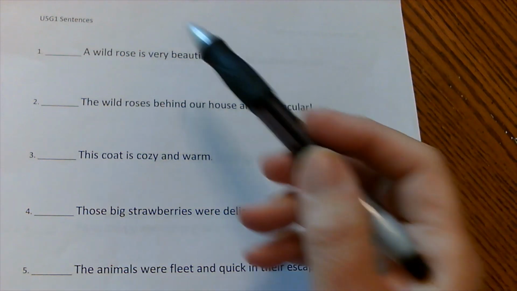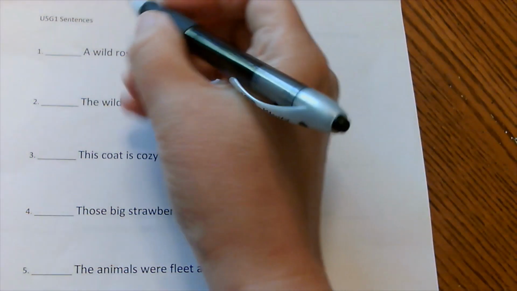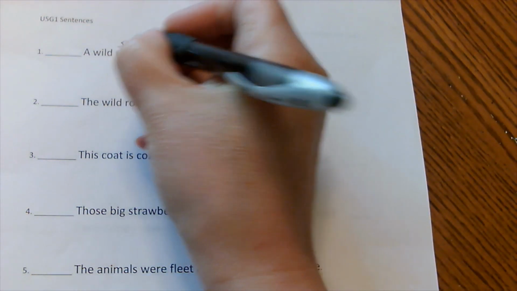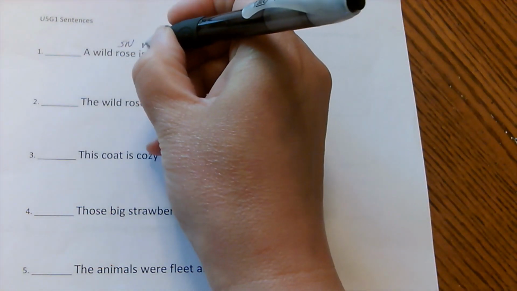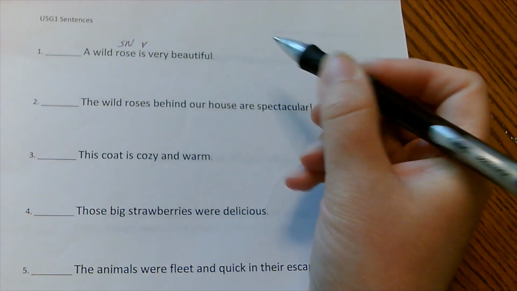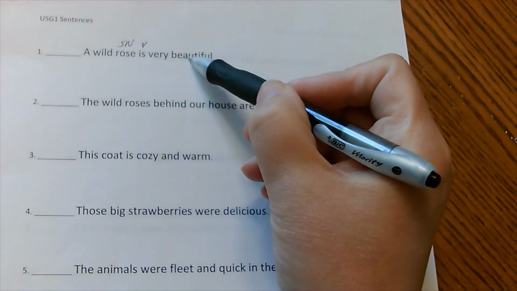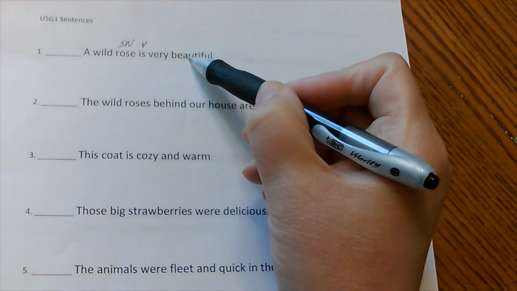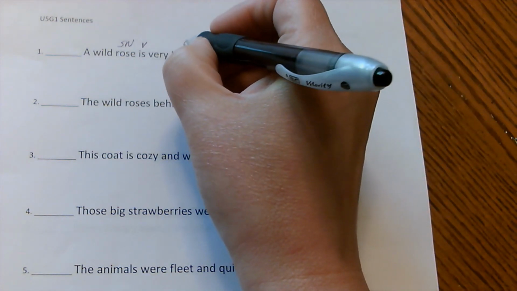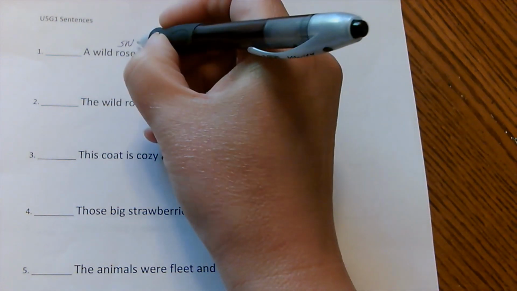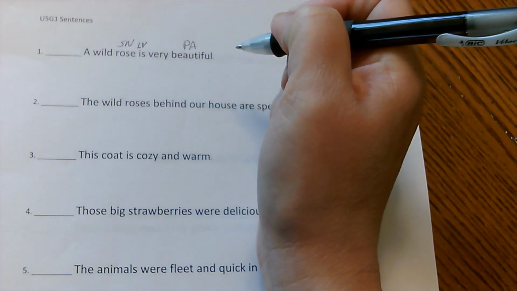What is very beautiful? Rose, subject noun. What is being said about rose? Rose is, verb. Rose is what? Beautiful. Verify the adjective. What kind of rose? Beautiful rose. Predicate adjective, and linking verb.